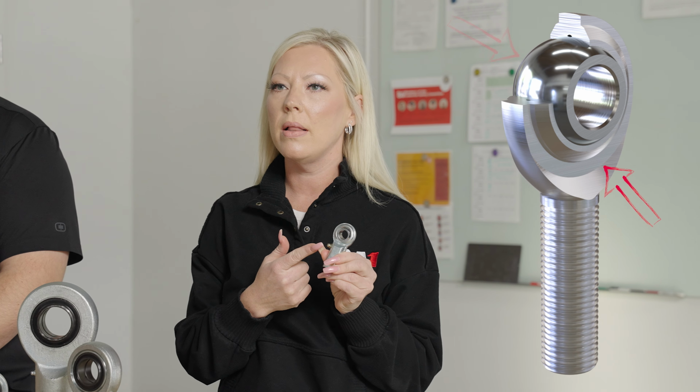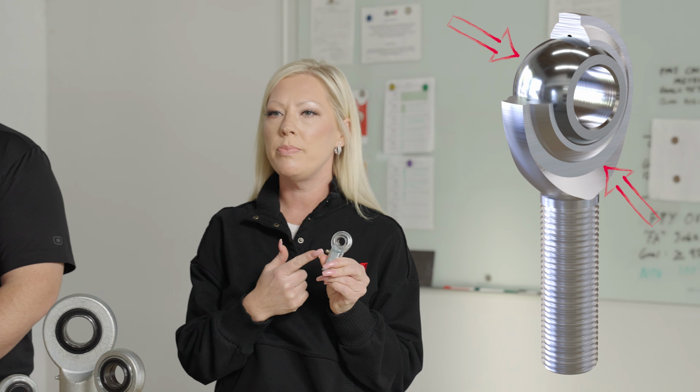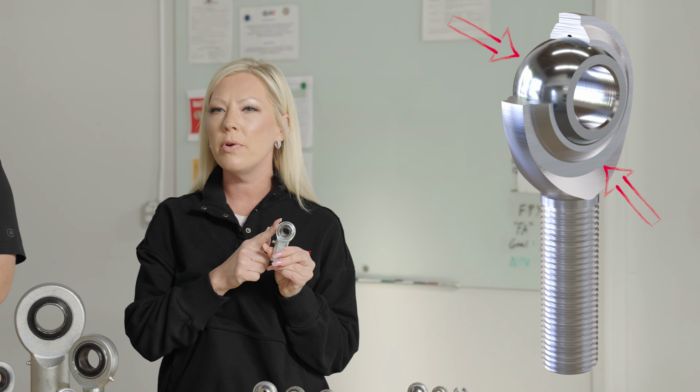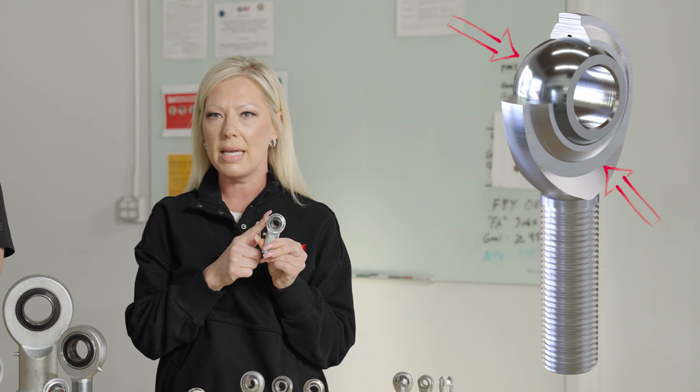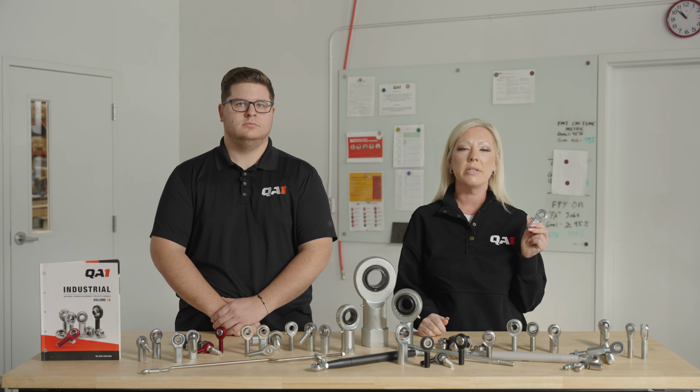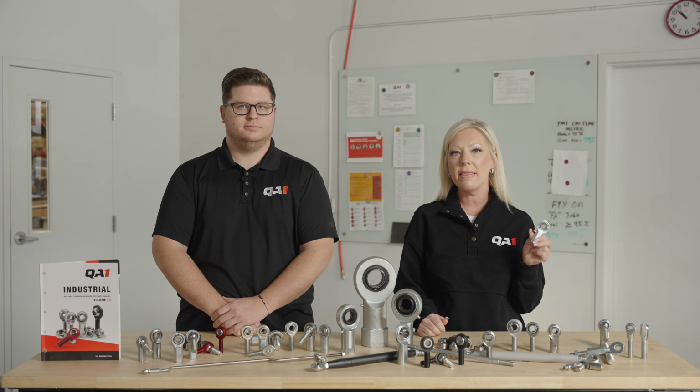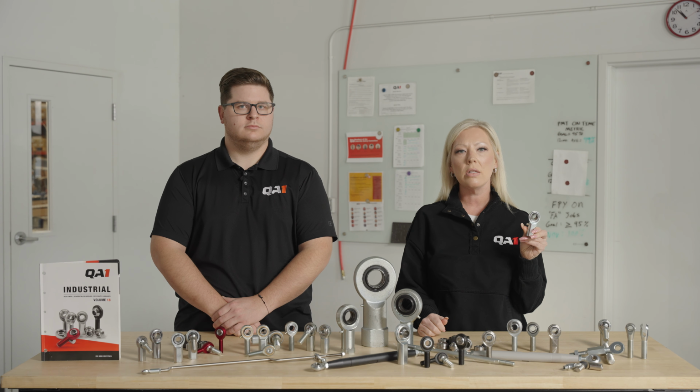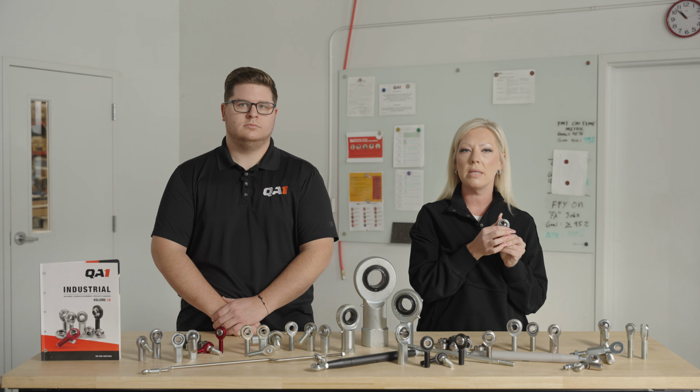Okay, let's talk about two-piece rod ends. Like the name implies, two-piece rod ends have two main components, the body and the ball. The body is wedged around the ball, which means the rod end body is mechanically formed around the spherical ball to capture it in place. This eliminates the need for a separate race, creating a permanent fit that maintains ball retention while still allowing smooth rotation and misalignment. One advantage of a two-piece rod end is that they're often the most economical solution.